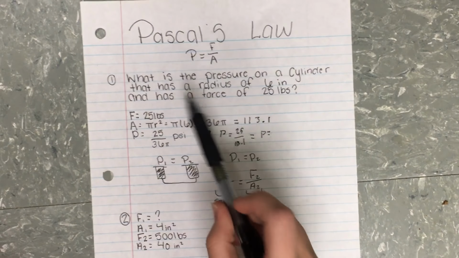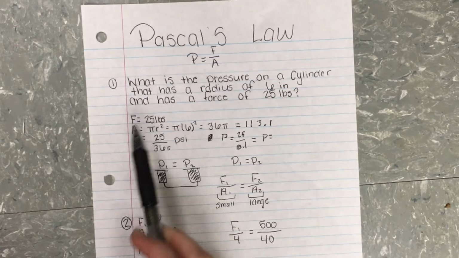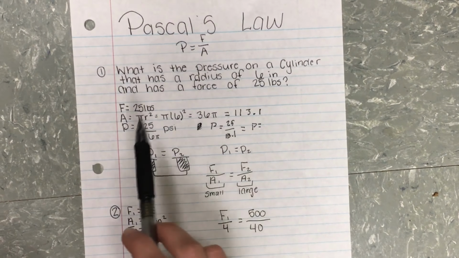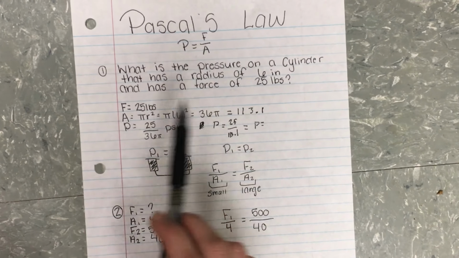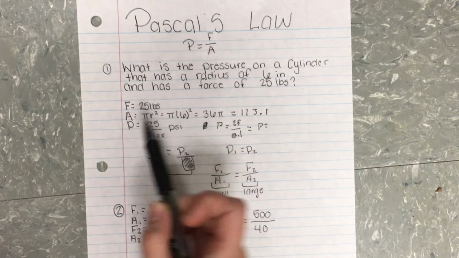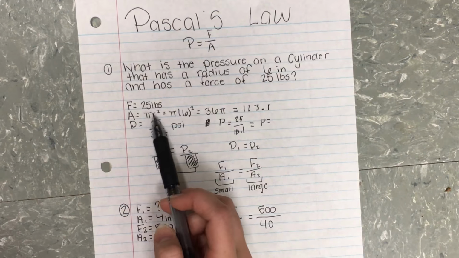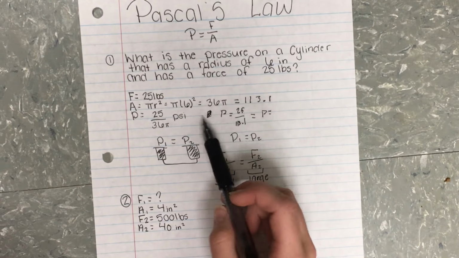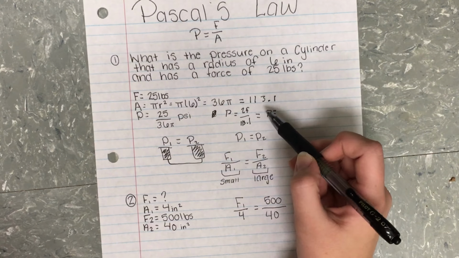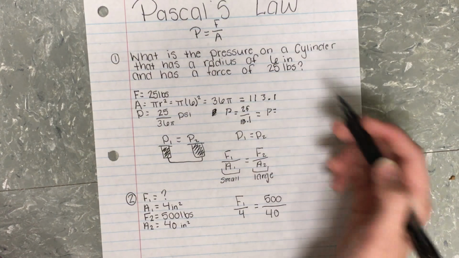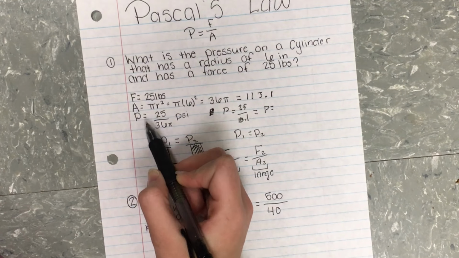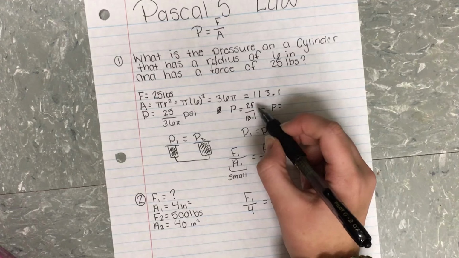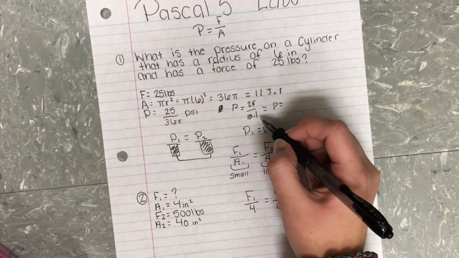Pascal's law. P equals F over A. What is the pressure on a cylinder that has a radius of 6 inches and has a force of 25 pounds? So F in this equation is force, and it's going to be 25 pounds. Area, represented by A, is going to be 36 pi, which equals out to 113.1. So when we have our equation, P equals 25 over 36 pi, or 25 over 113.1.